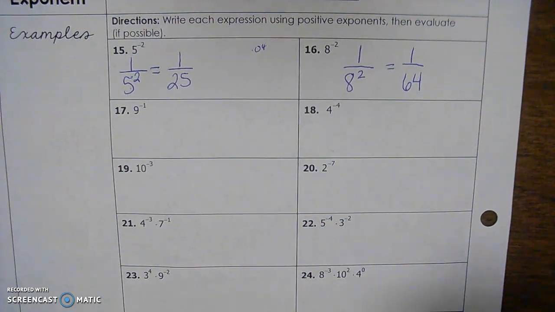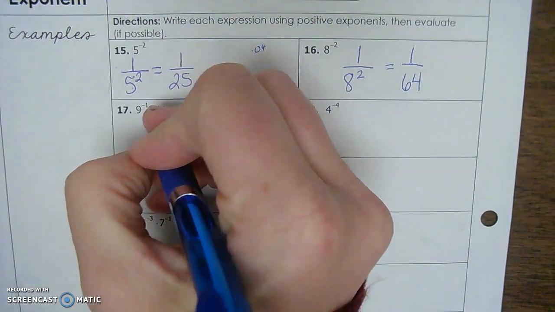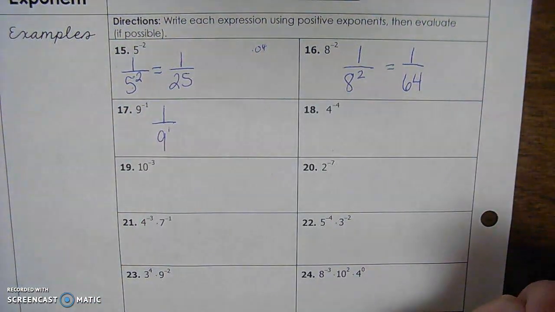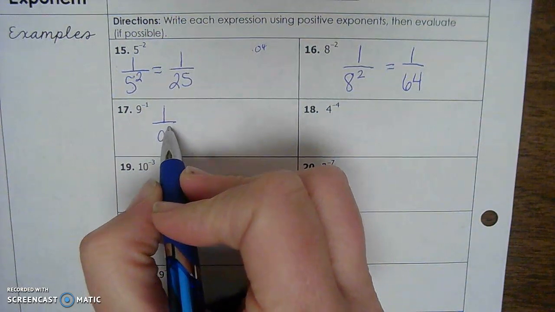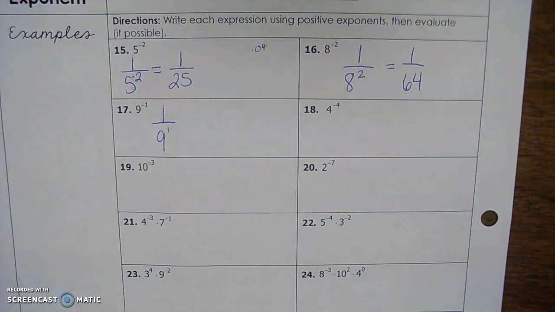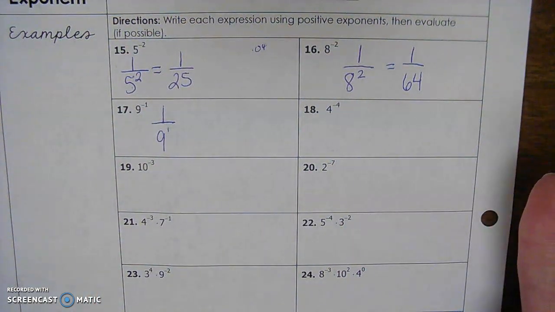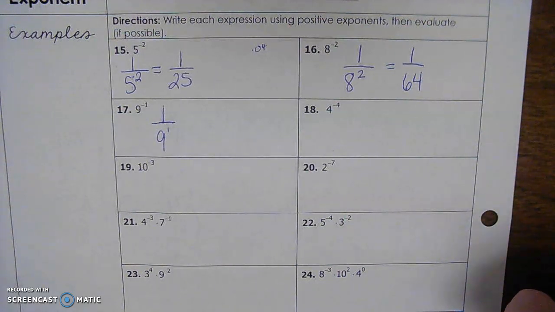Number 17, 9 to the negative 1. 1 over 9 to the 1. Now, I wrote it really light because you do not need to put the 1. I would prefer if you didn't. So just 1 over 9, because then you're done. There's nothing else to evaluate. It's just 1 over 9.